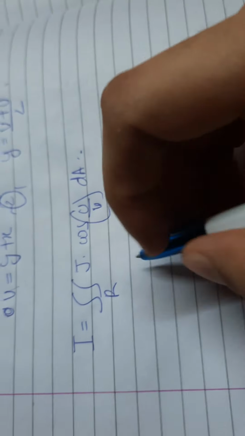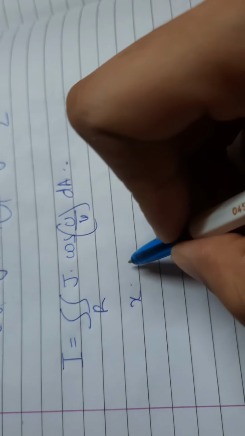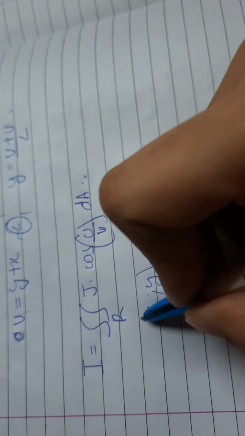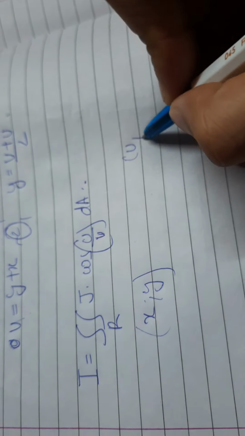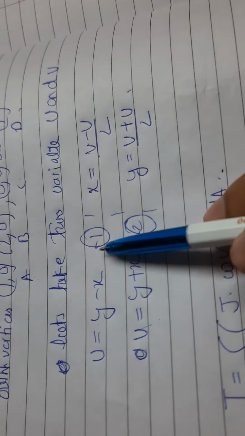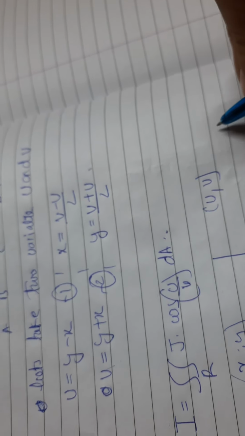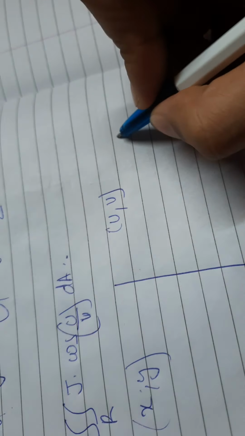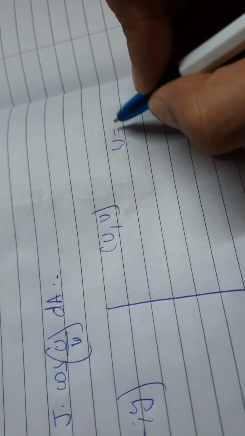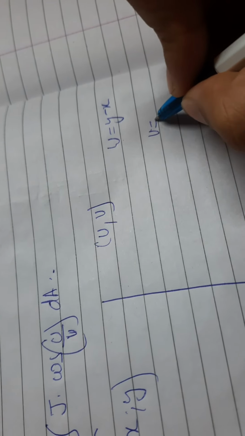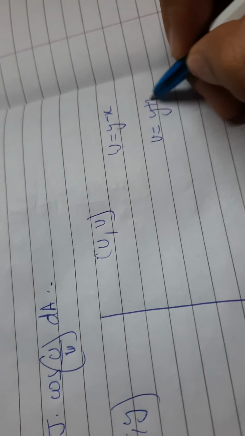So if we draw a table with x comma y and here u comma v, the equations were u equal to y minus x and v equal to y plus x.